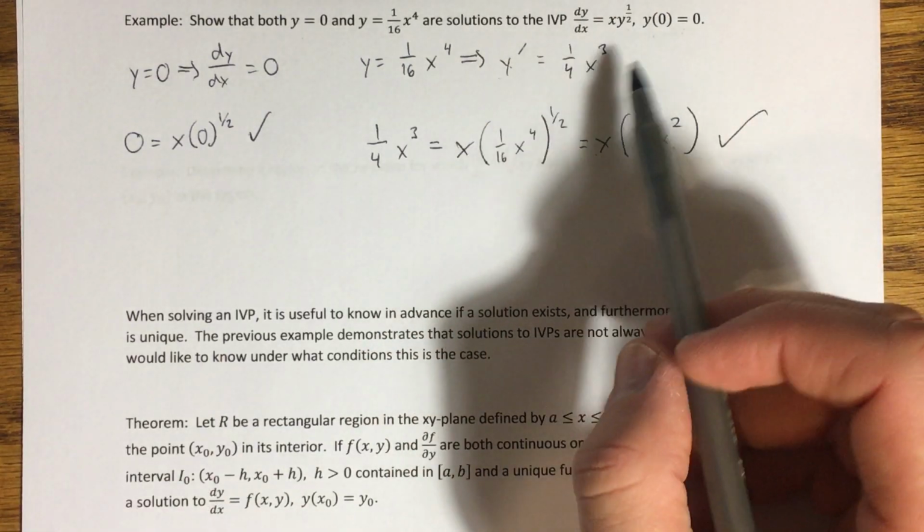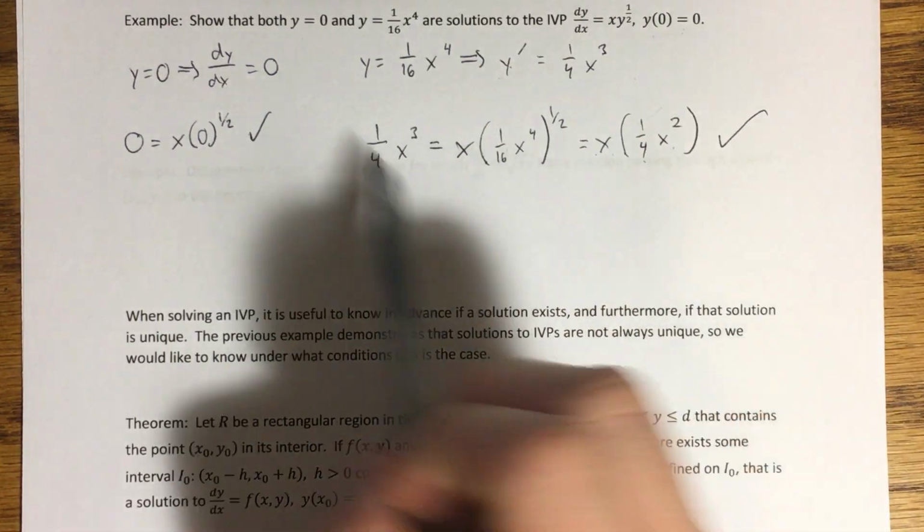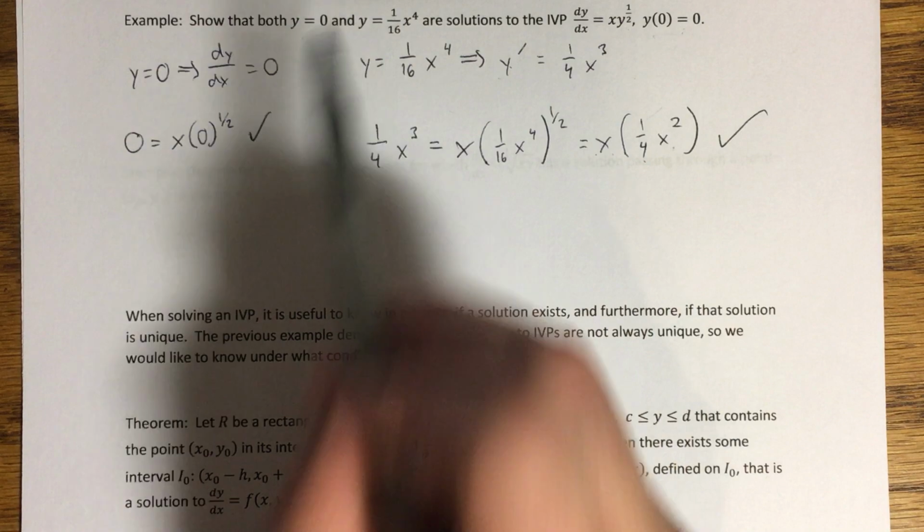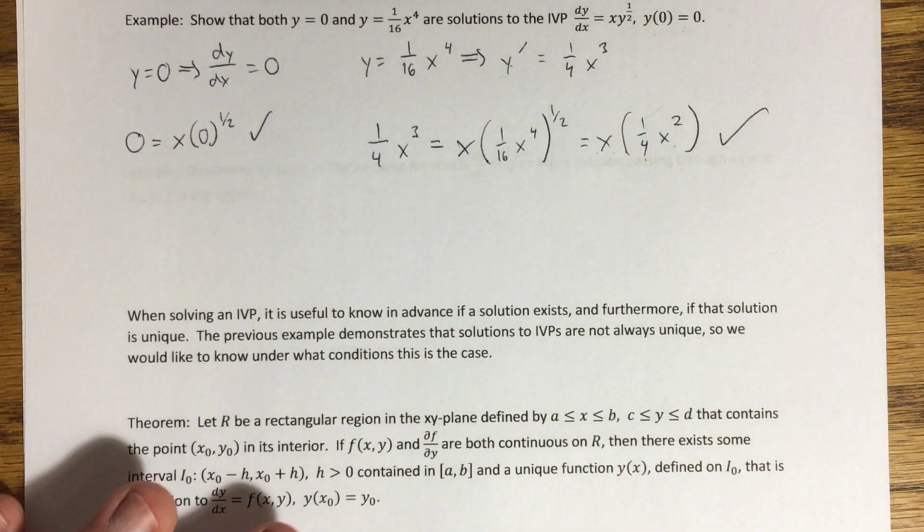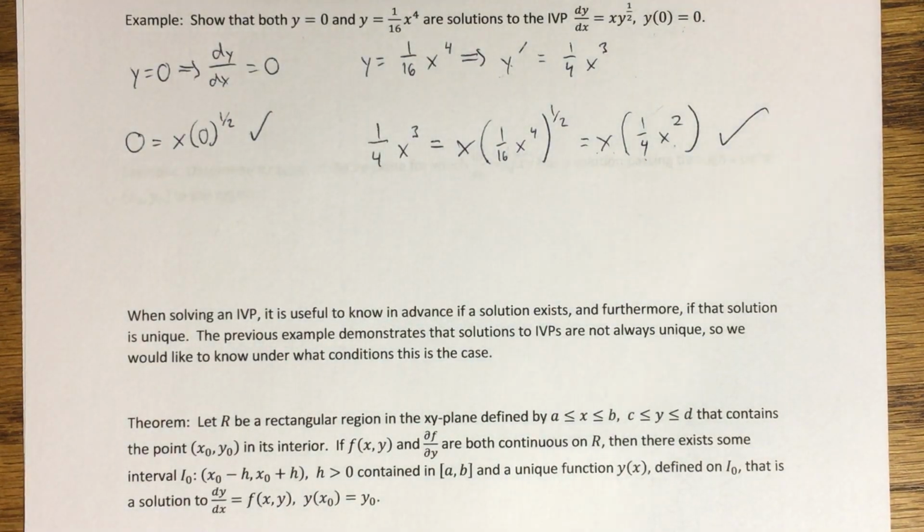Does this also satisfy the initial value? Well, again, I can do this by inspection. Plug in a 0, I should get a 0 out. If I plug a 0 in for x, y is clearly going to be a 0 as well. So both of these satisfy the same IVP.